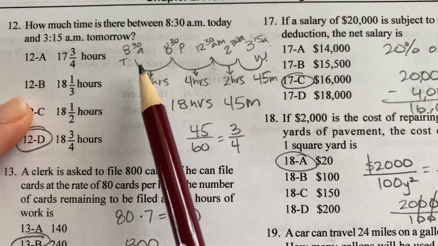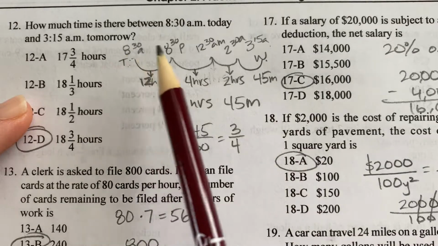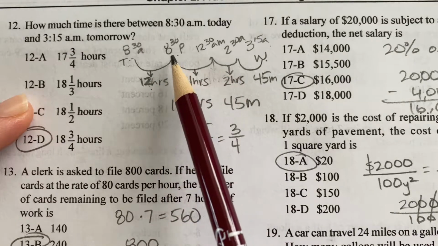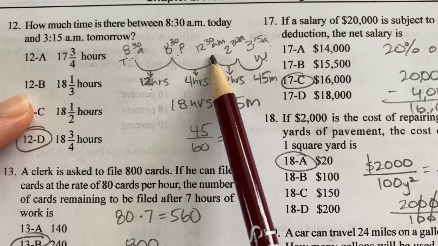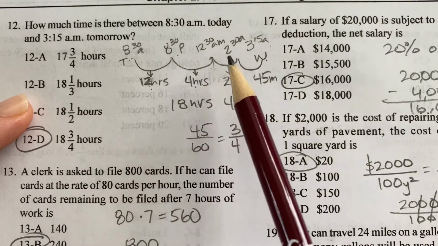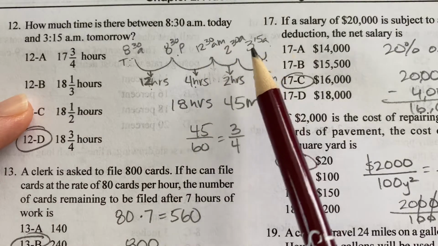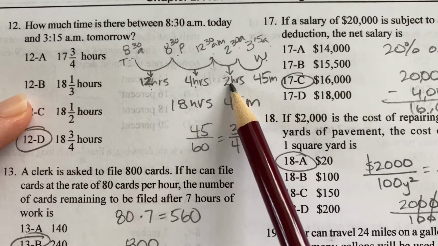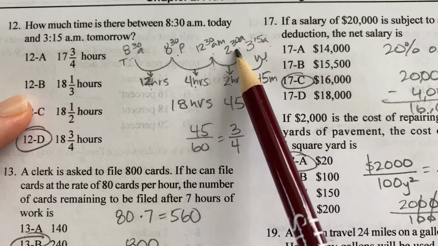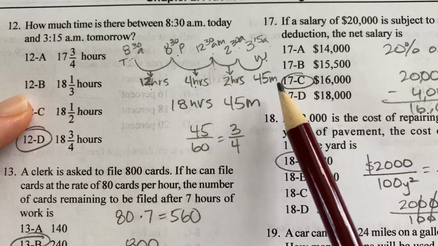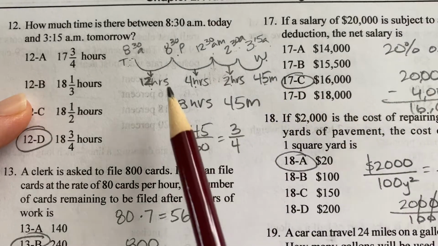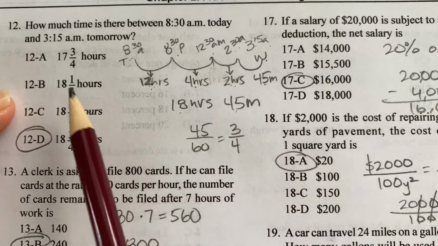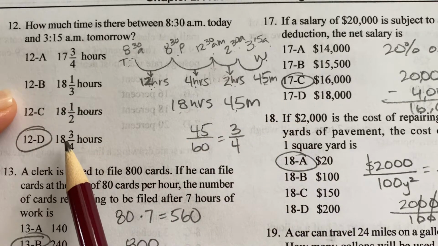So you can see I worked in jumps. To get from 8:30 a.m. to 8:30 p.m. that same day is 12 hours. To get from 8:30 p.m. to 12:30 a.m. is 4 hours. Remember, I'm just working my way up to 3:15. From 12:30 a.m. to 2:30 a.m. is 2 hours. And then to get from 2:30 a.m. to 3:15 would be 45 minutes. So then all I do is I just add these numbers up. So I have 18 hours and 45 minutes. So I know it's got to be an 18 answer, but of course there's 3 of them.